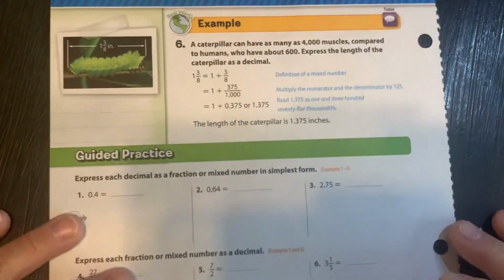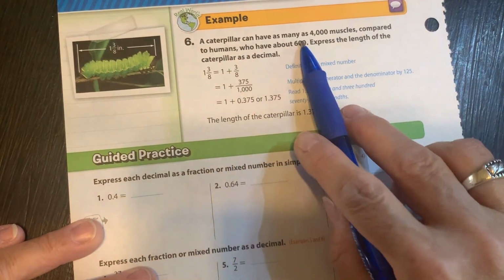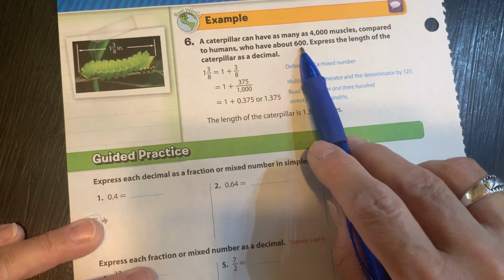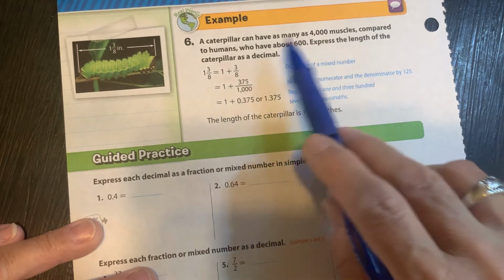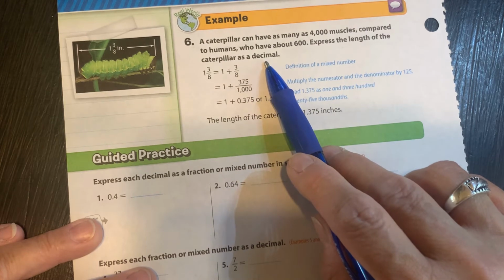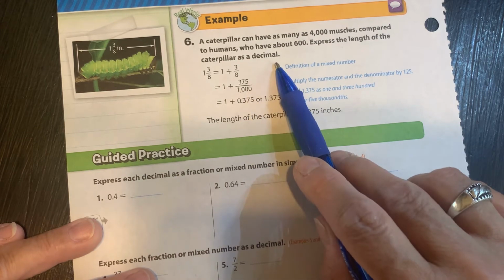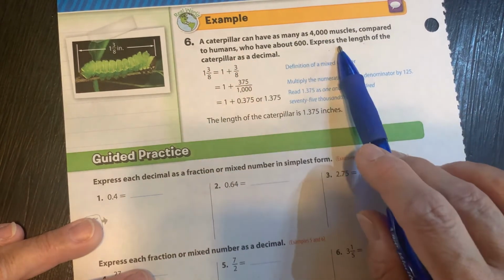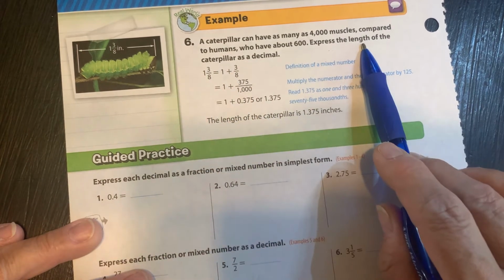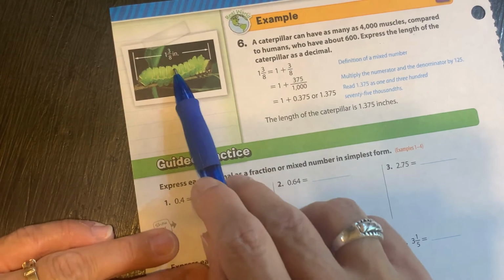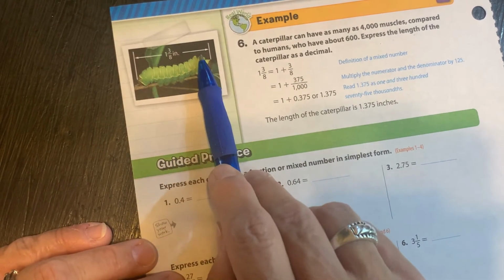At the top, you've got a caterpillar can move as many as 4,000 muscles compared to humans, who have about 600. Express the length of the caterpillar as a decimal. Okay, this is weird. This is talking about muscles, but they want us to express the length of the caterpillar as a decimal, which is over here in the picture. That's kind of crazy. Okay, so we have 1 3/8 inches long.